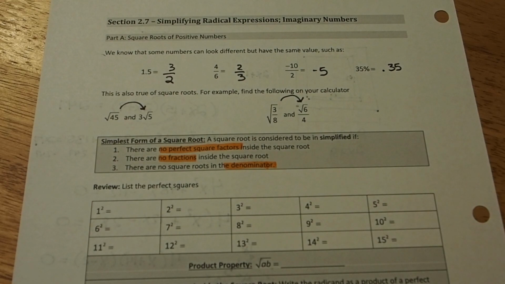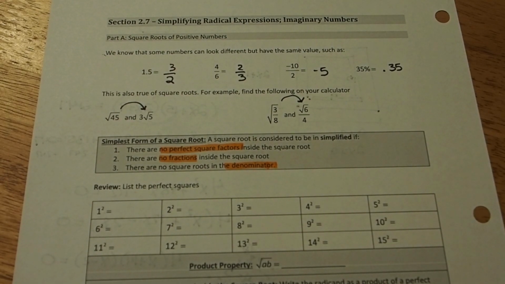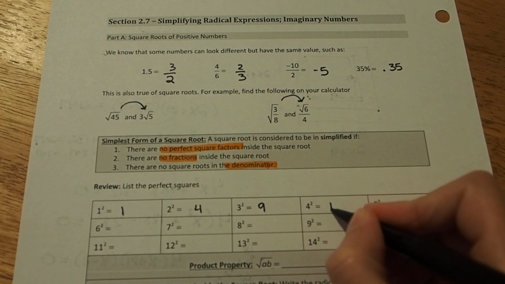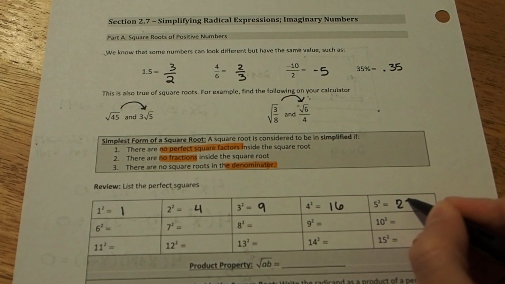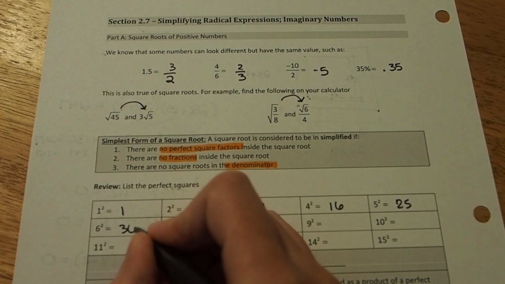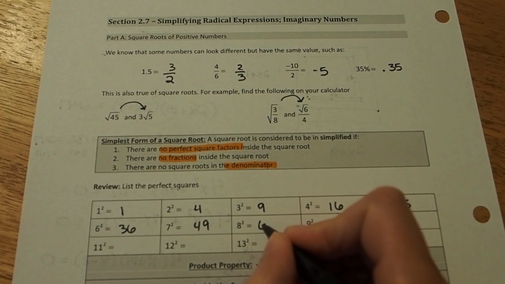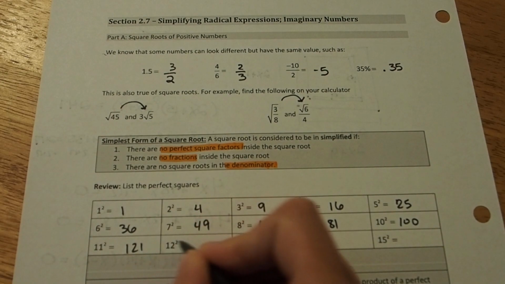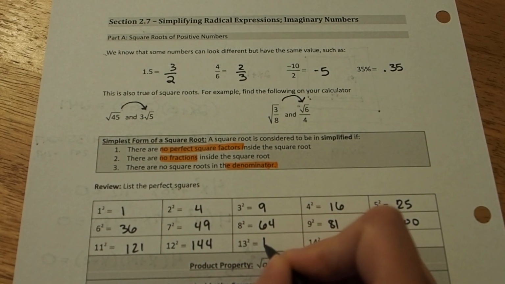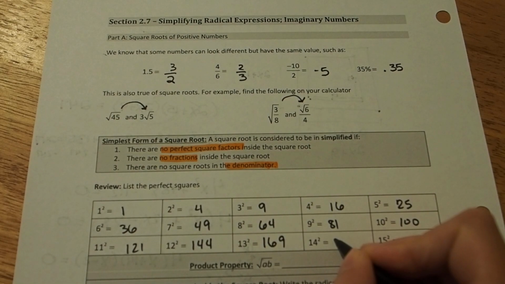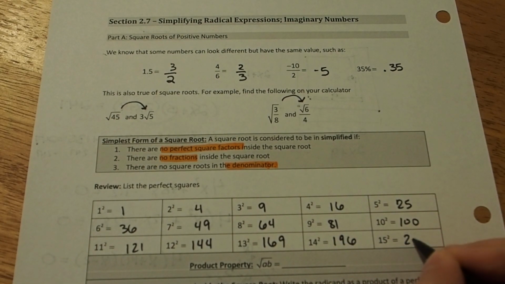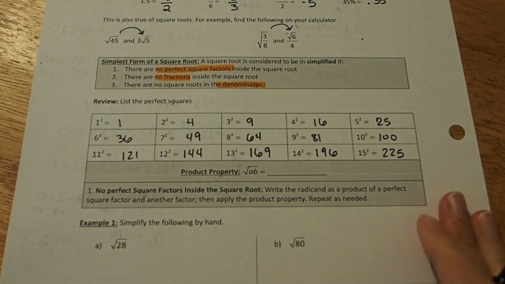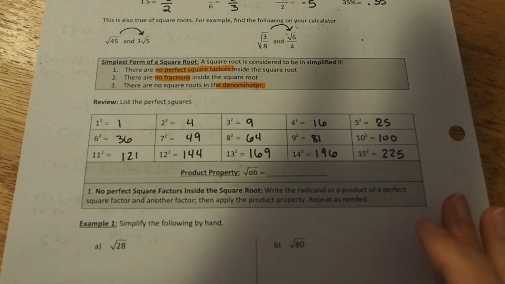Before we can really begin, we want to make a list of perfect squares so I know what numbers I'm going to be able to divide out. 1 squared is 1, 2 squared is 4, 3 squared is 9, 4 squared is 16, 5 squared is 25, 6 squared is 36, 7 squared is 49, 8 squared is 64, 9 squared is 81, 10 squared is 100, 11 squared is 121, 12 squared is 144, 13 squared is 169, 14 squared is 196, and 15 squared is 225.